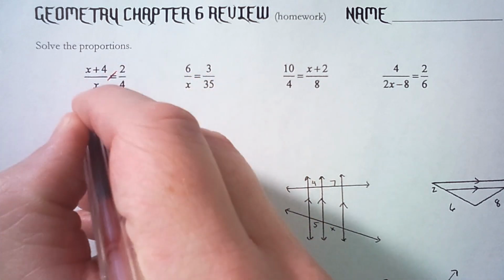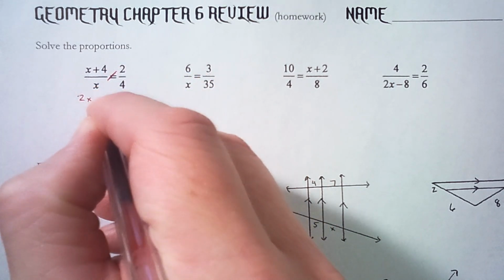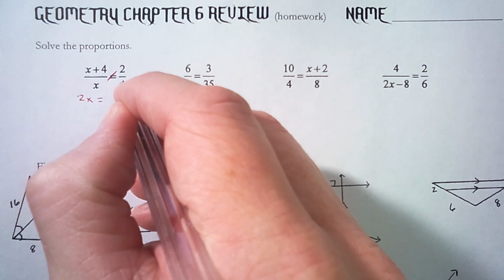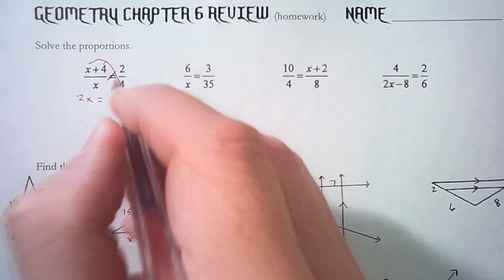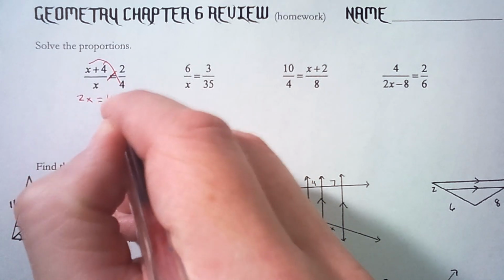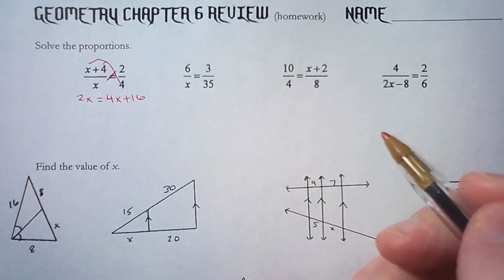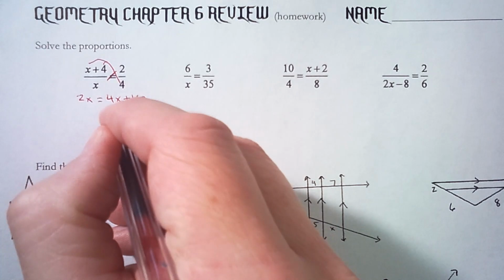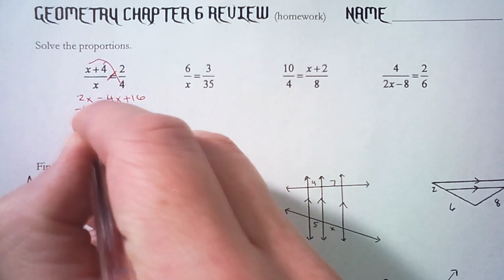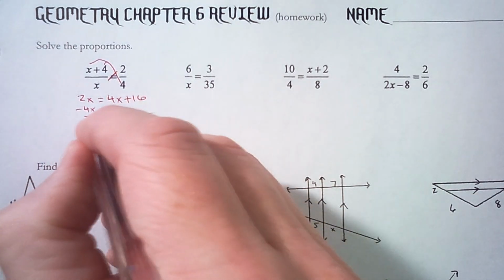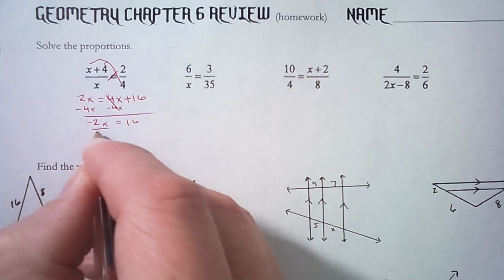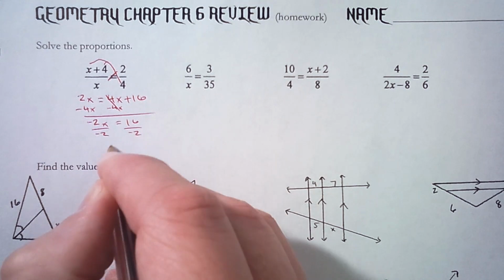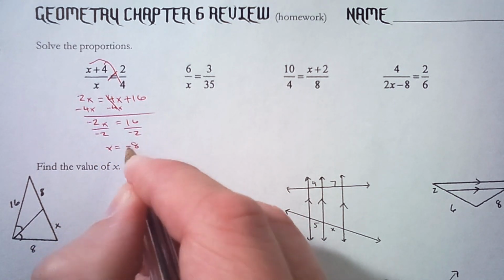So here we have 2 times x, that's 2x. And here we have 4 times x plus 4, so we need to distribute. So we get 4x plus 16, and we can subtract 4x. So we get negative 2x equals 16, and divide by negative 2, so we get x equals negative 8.